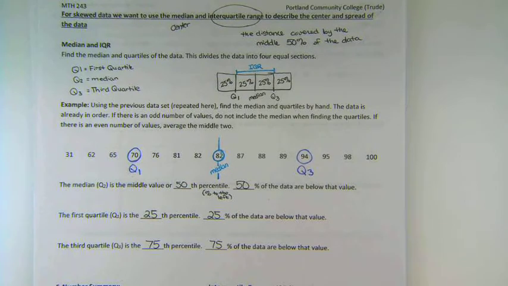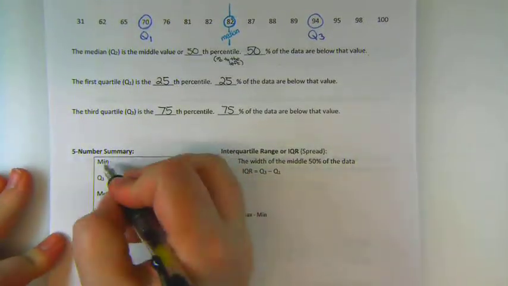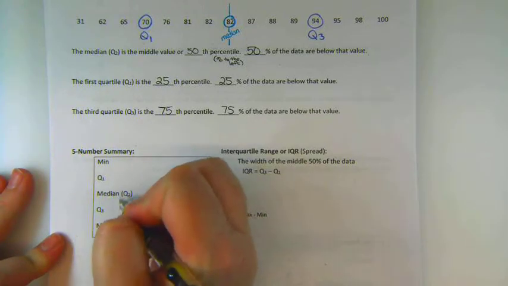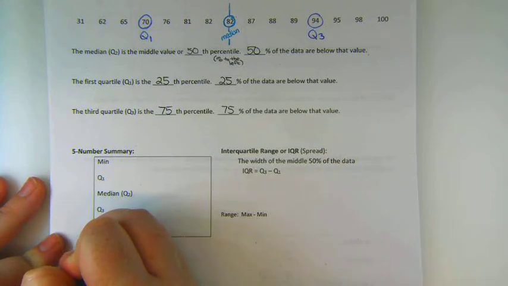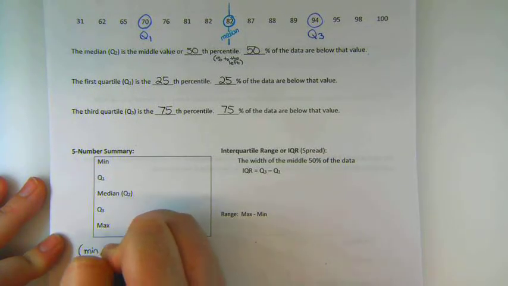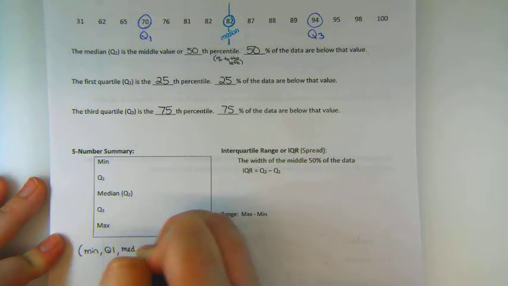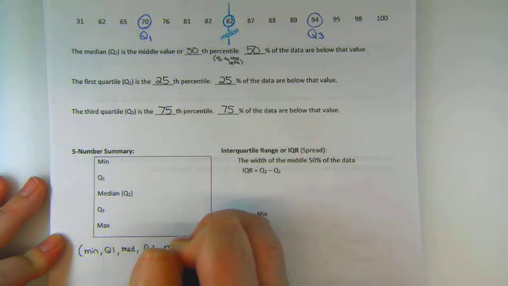So what we want to do is create this thing called a 5-number summary. It's created with the minimum, Q1, median, Q3, and maximum. And we can even list it as a list of 5 numbers, and it's understood that that's the 5-number summary. So we calculated all of these.